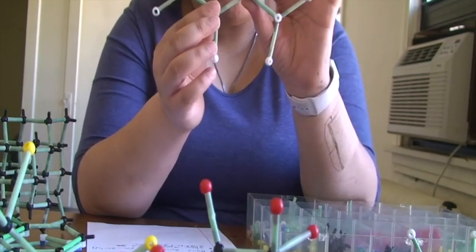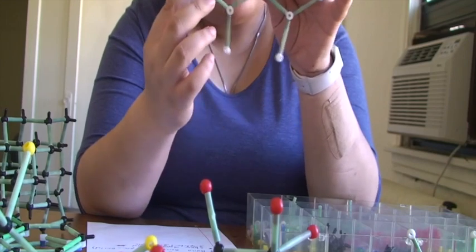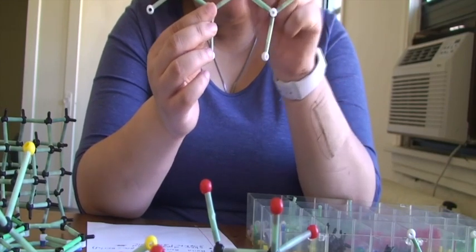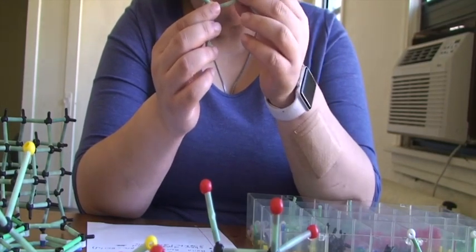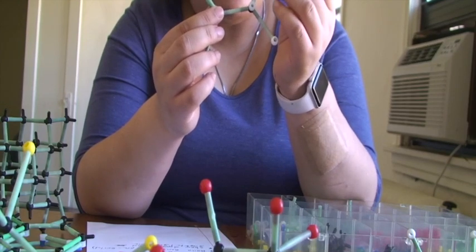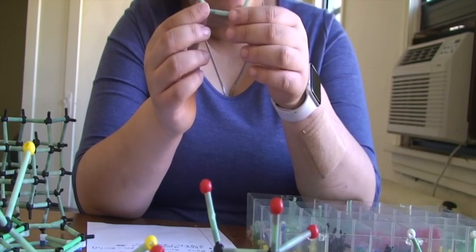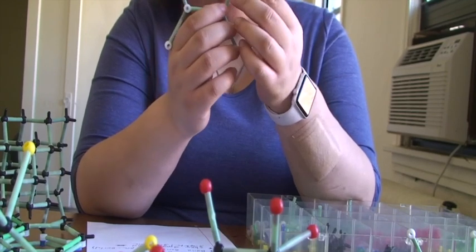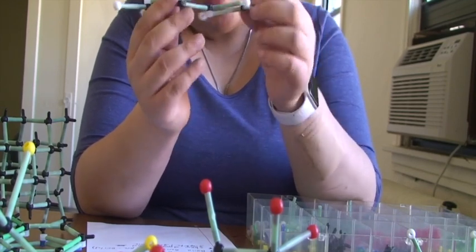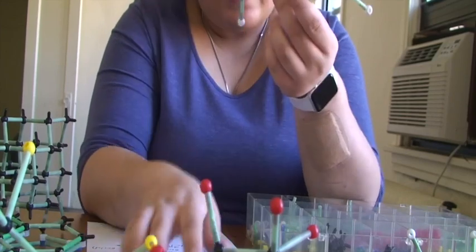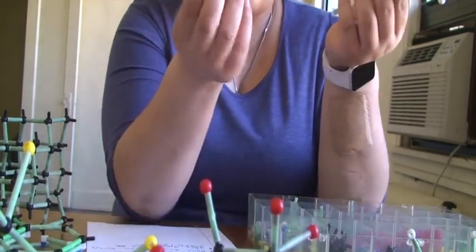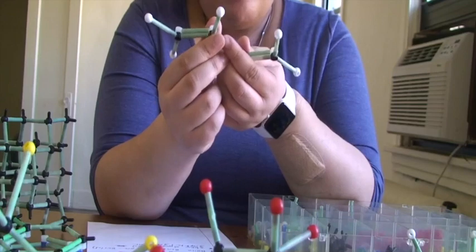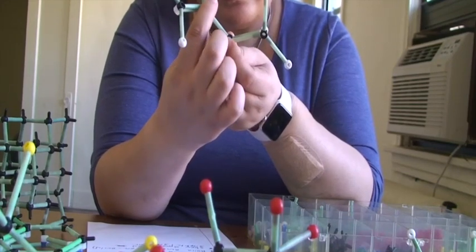So this is your trans, just kind of the carbons are zigzagged like this. And that is cis. And one thing you can kind of see here is that this molecule is flat. So is ethene. So here's ethene, that's also flat. This is pretty flat. You don't get a conformation like that.